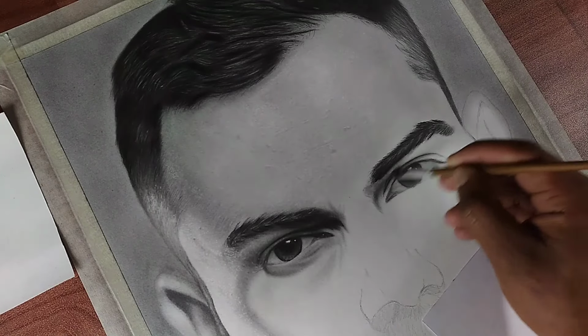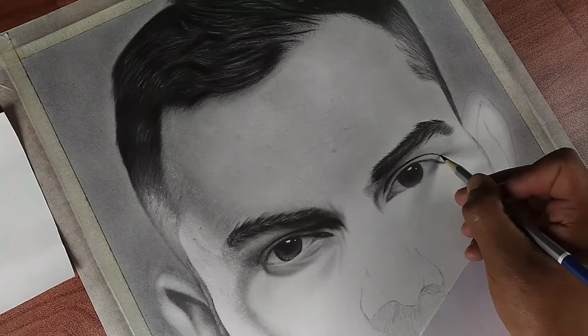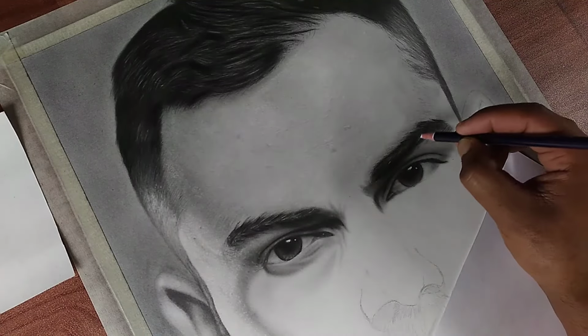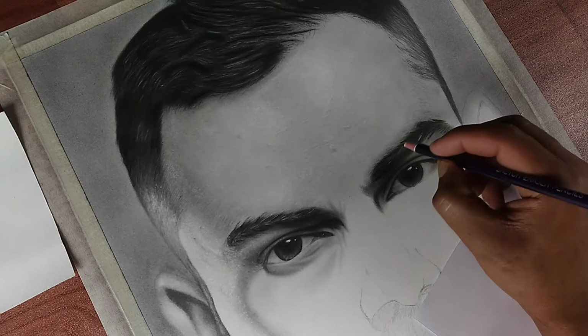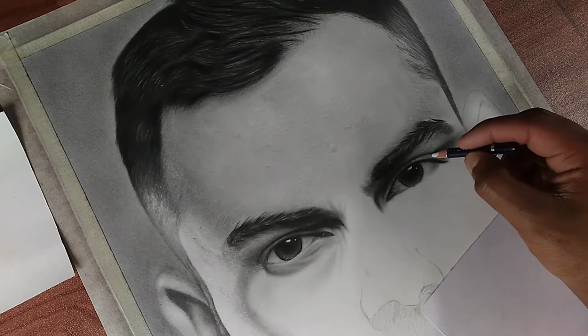Now add shading to the eyelid by using graphite powder, and use your darker pencil to draw shadows or wrinkles in the eyelid. Use a pencil eraser to lift off highlights. Create thin lines on the eyebrow and draw small dots on the eyelid to enhance the realism of the eye.